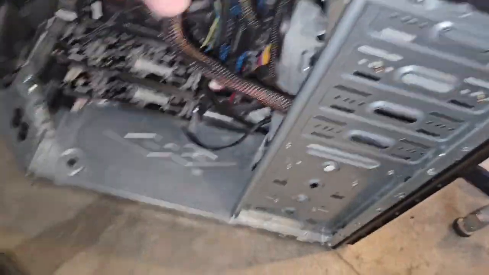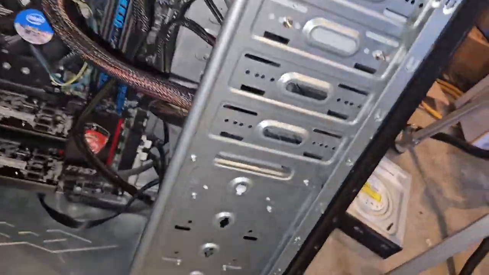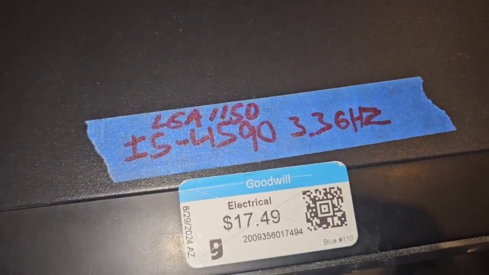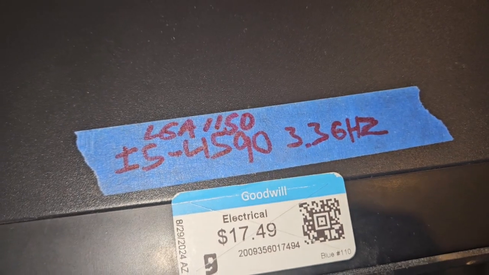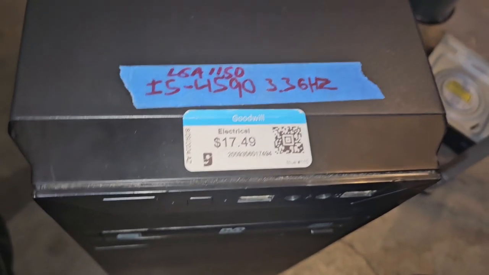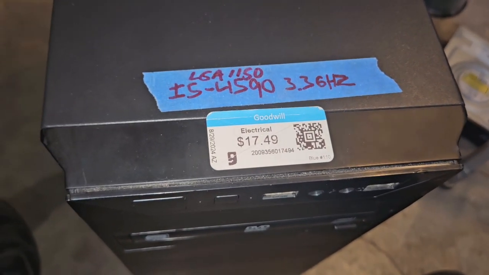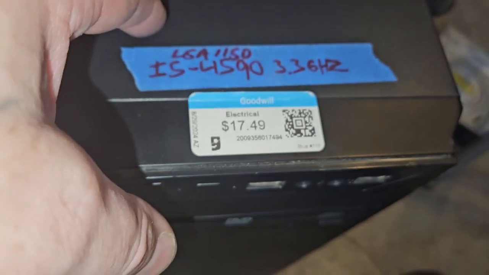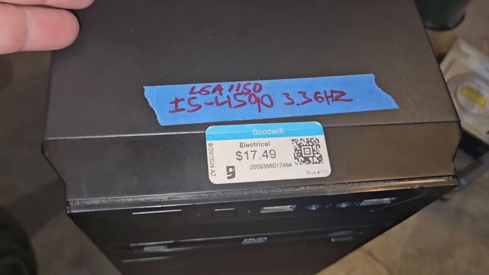Alright, so this is how I got this computer. I picked it up at the thrift store down in Phoenix. It wouldn't have been this cheap here. So it's an LGA 1150 socket, an i5 4590, 3.6 gigahertz. This is still a pretty good computer, all things considered, because it can do quite a bit.